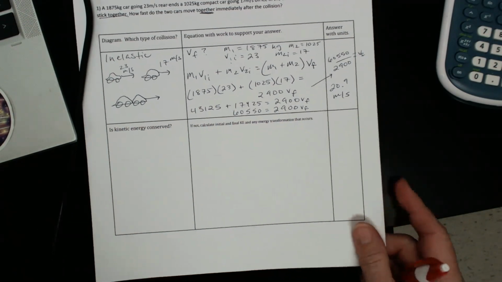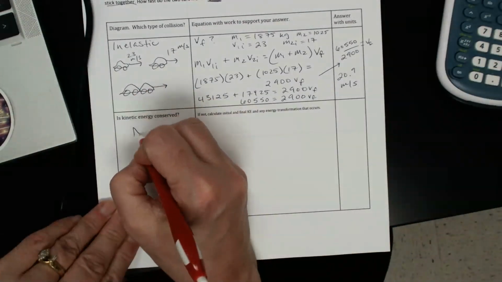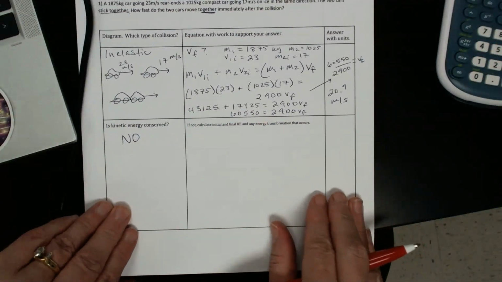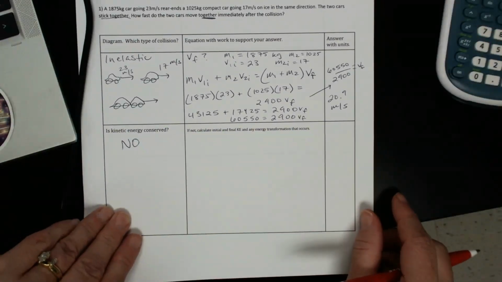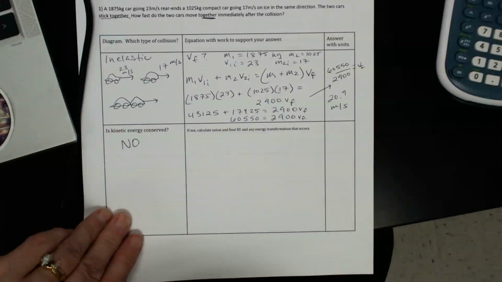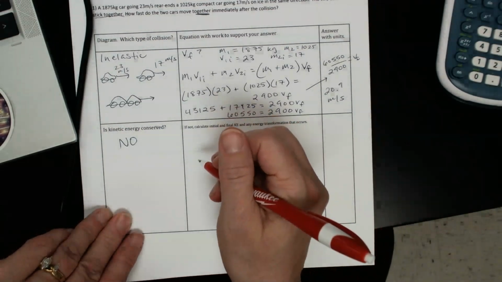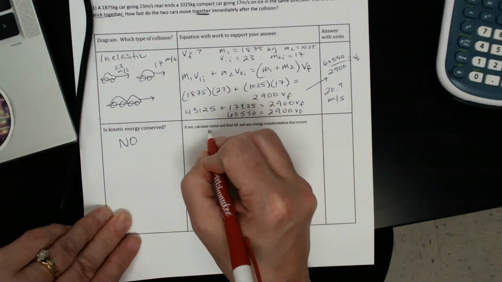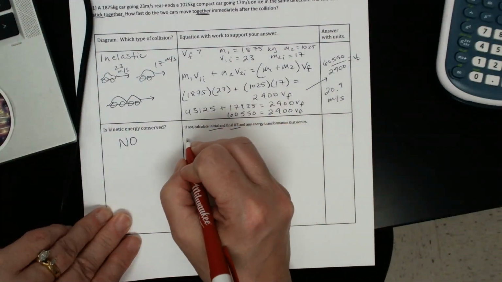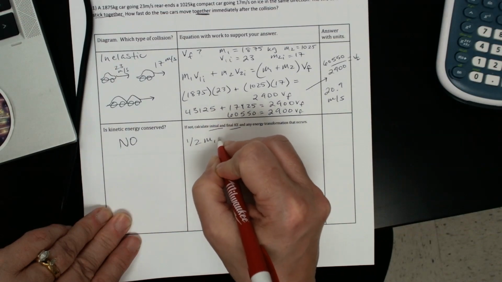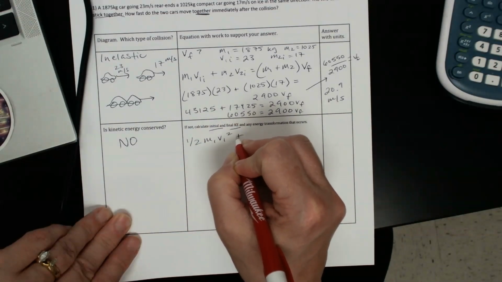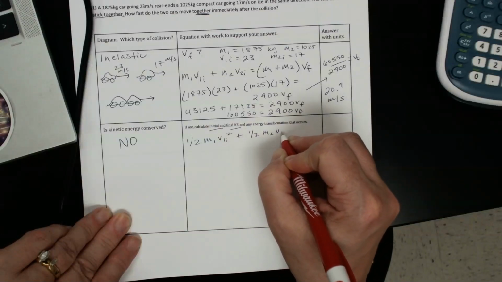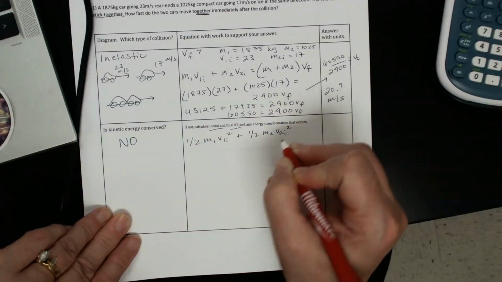Is kinetic energy conserved? We know that no, it is not conserved when we have an inelastic collision. Definitely with vehicles colliding, you're going to have some transformation of energy into thermal or heat energy. So we can figure out our initial and our final kinetic energy. Our initial is just going to be 1/2 m1 v1I squared plus 1/2 m2 v2I squared.